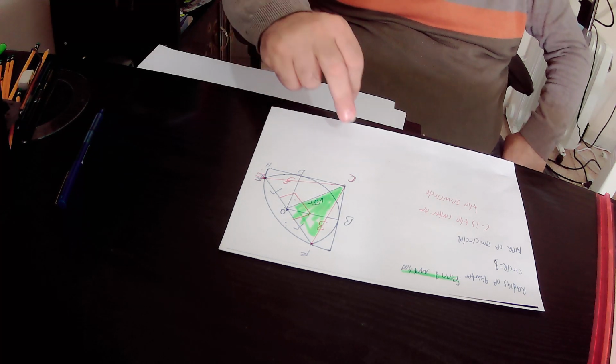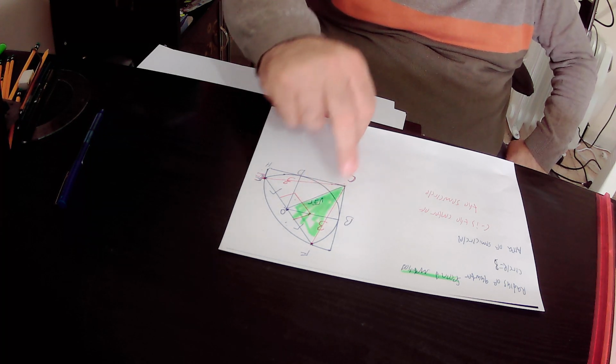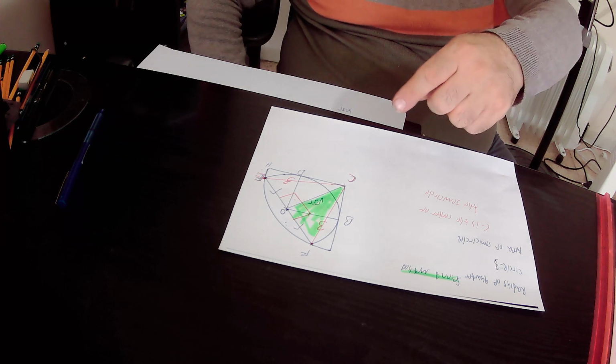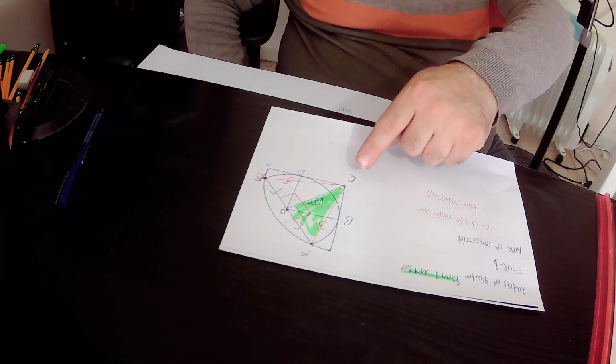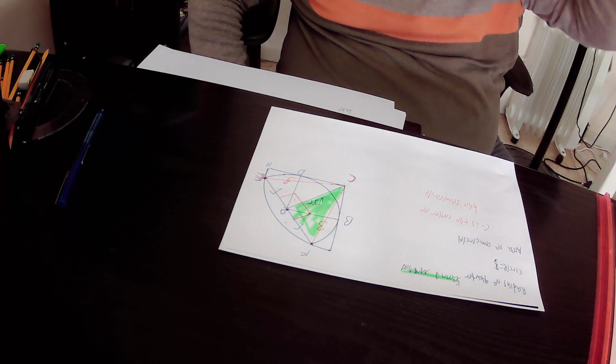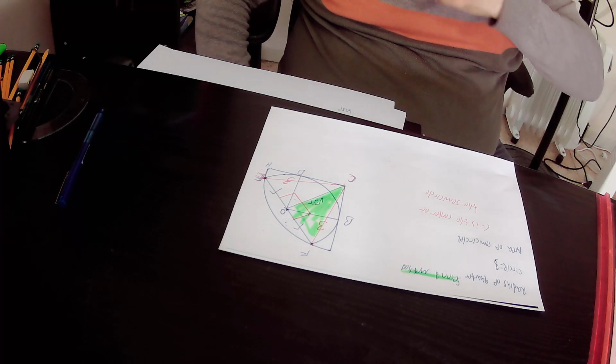For the same reason, we joined points C and F together by a straight line, and line segment CF will be equal to the radius of the quarter circle, that is 3 units, because it starts from the center of the quarter circle and ends at point F, a point on the quarter circle itself.